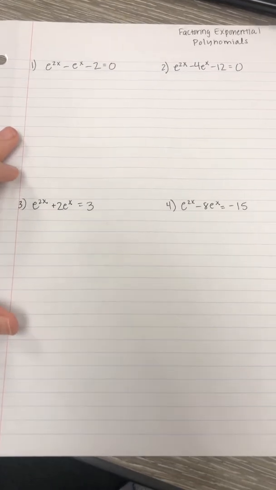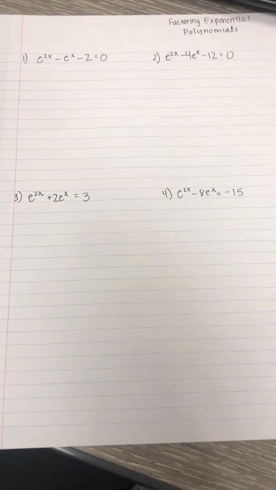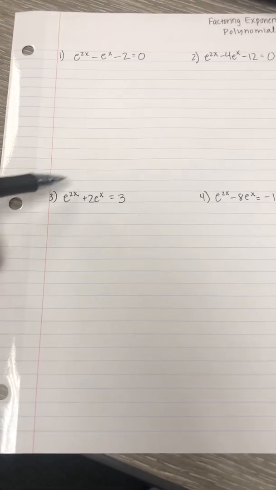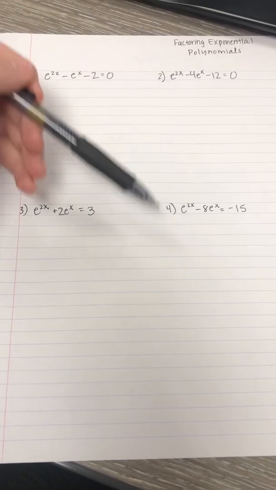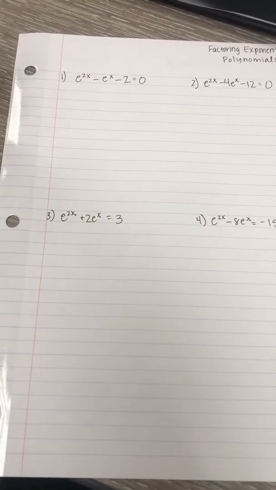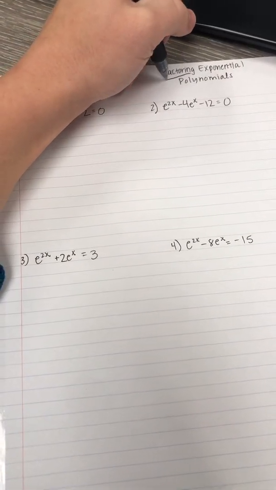Alright guys, this is going to be a short video just kind of going over factoring exponential polynomials on your Unit 4 test and some problems. You will see them look like this where they have more than one exponential x value included. You will be factoring these, and this is why I put factoring exponential polynomials.